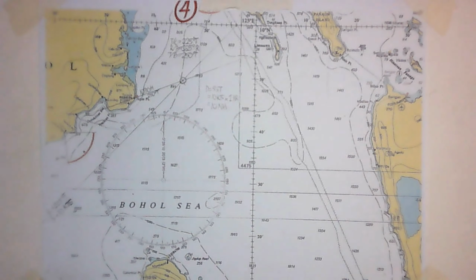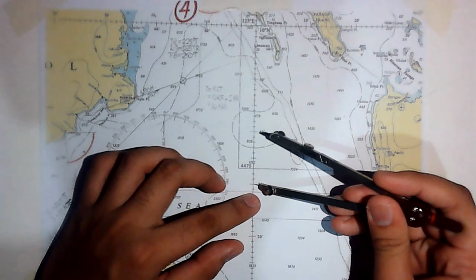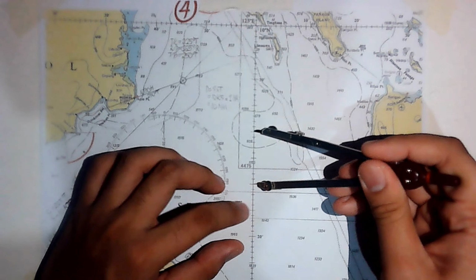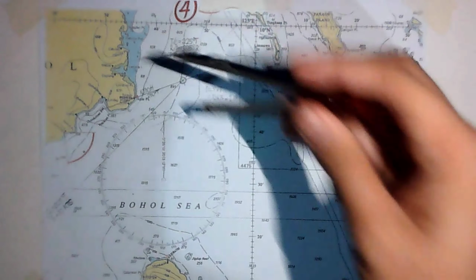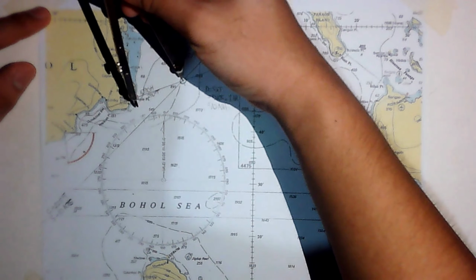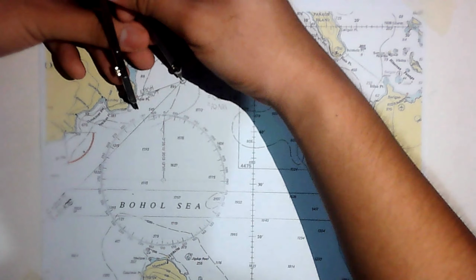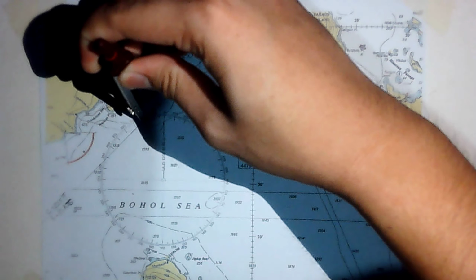Then simply put the compass divider at the right side and measure it 10 nautical miles, and put it from the fixed position until you reach the designated position, and put a mark to have a DR position of 1130 hours.